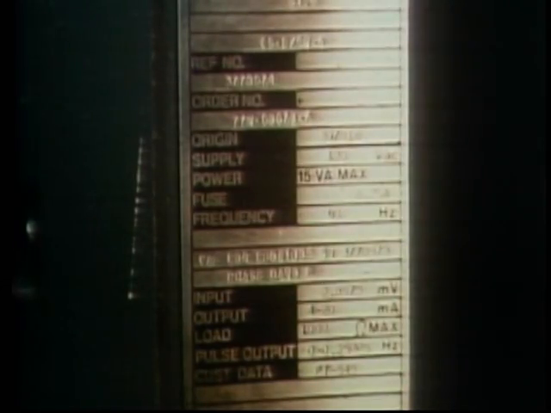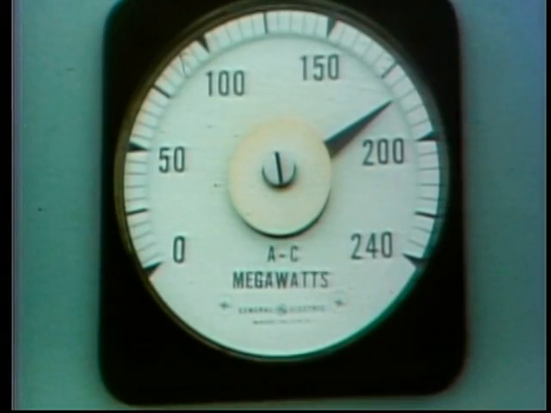RMS values are used to rate AC operating voltages on everything from industrial equipment to power lines. Most meters read RMS values. You can take it for granted that the rating of an AC motor is the RMS rating, or that an AC meter is reading RMS values, unless the data plate on the motor or meter says otherwise.